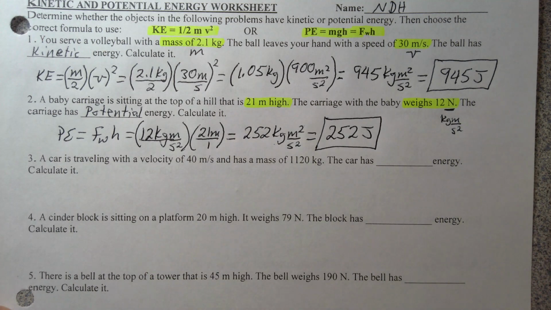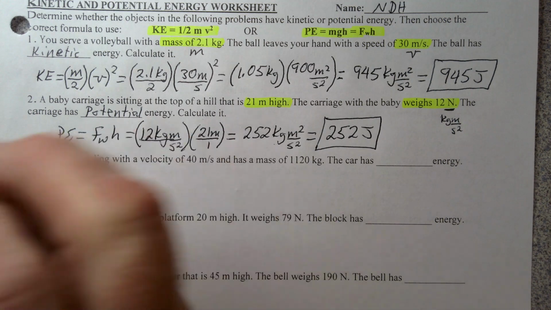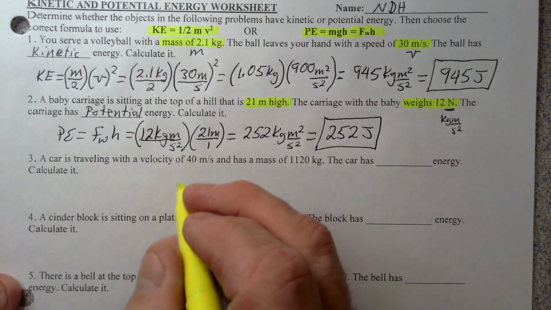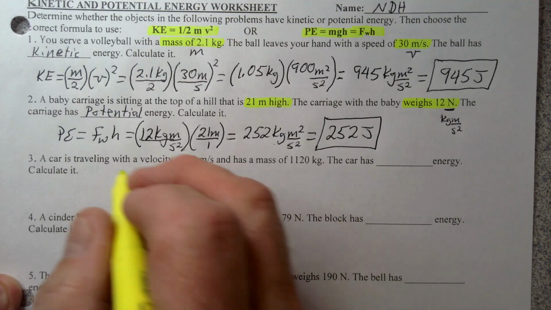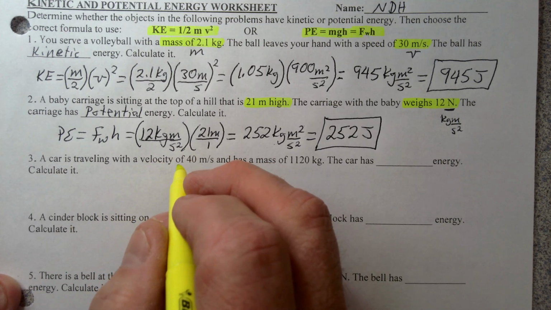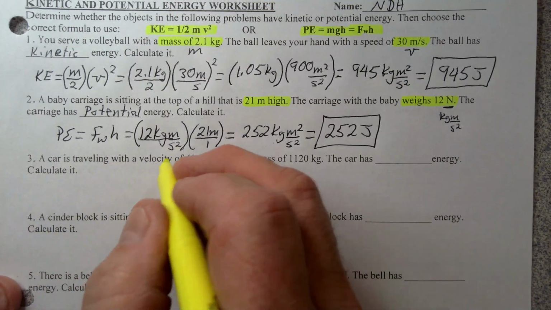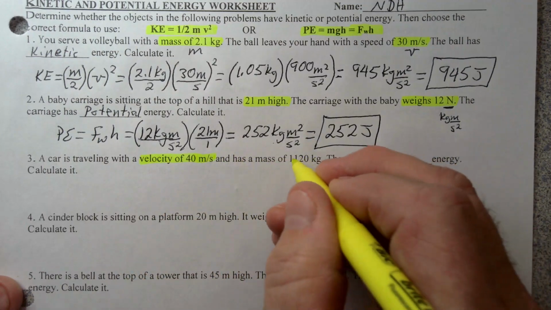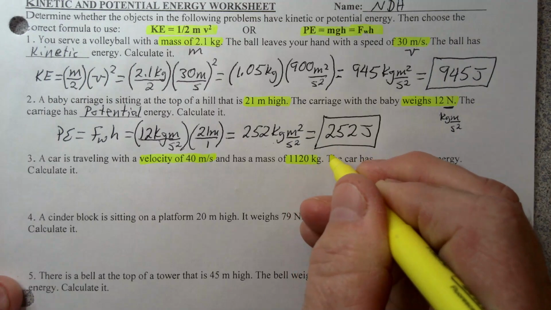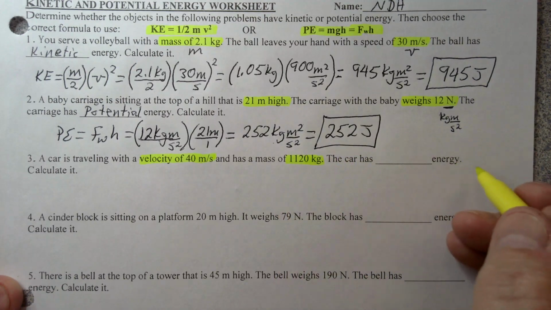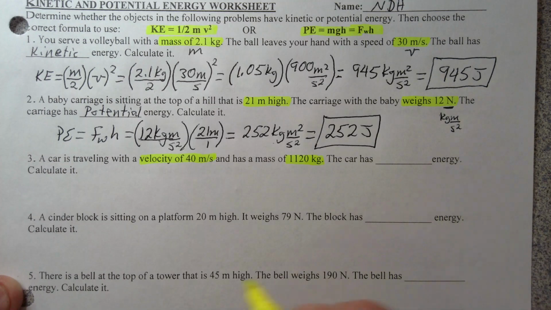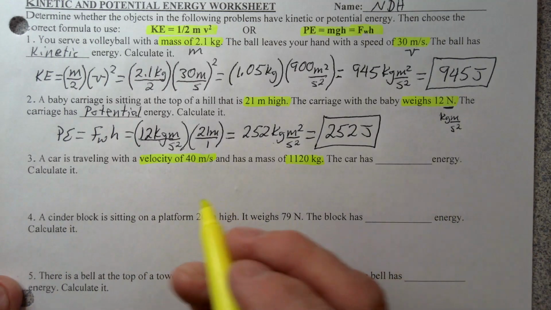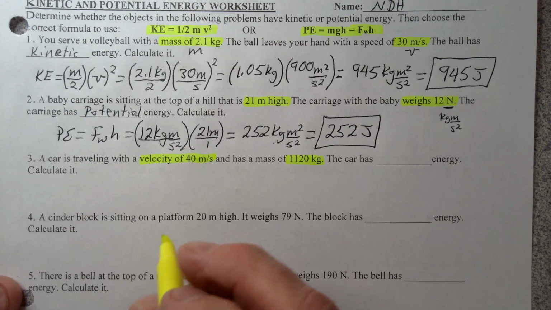So next I'm going to just work through some of these others, and I'm not going to do a lot of the things for you. I'll let you fill in a lot of it, and you can write down formulas as we go. Number 3 says a car is traveling with a velocity of 40 meters per second, and it has a mass of 1,120 kilograms. The car has blank energy. I'll let you fill in what type of energy you think it is, because the car is traveling or moving. And you can write in that correct answer.